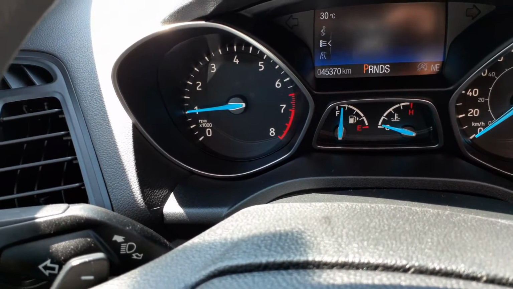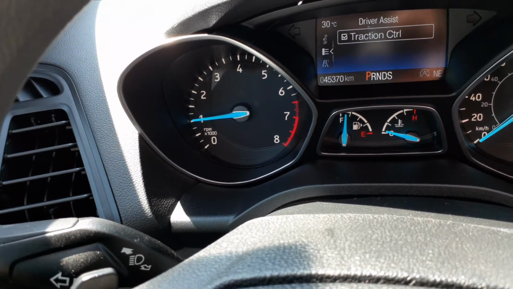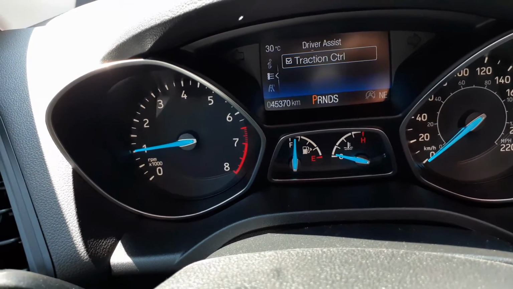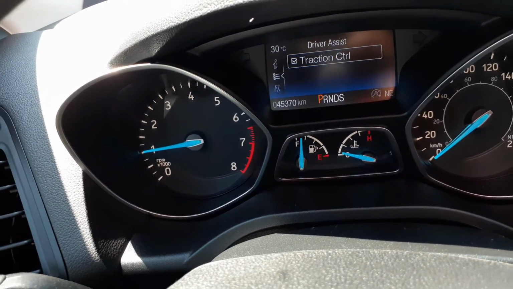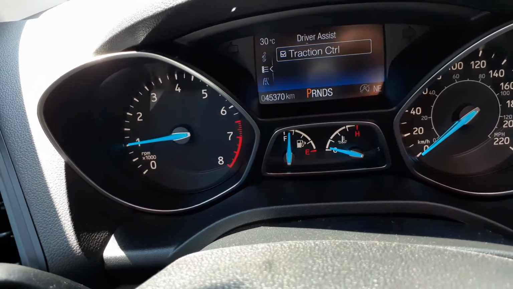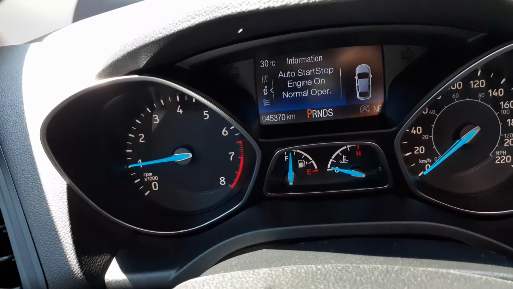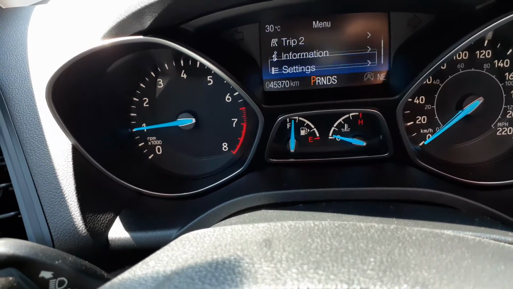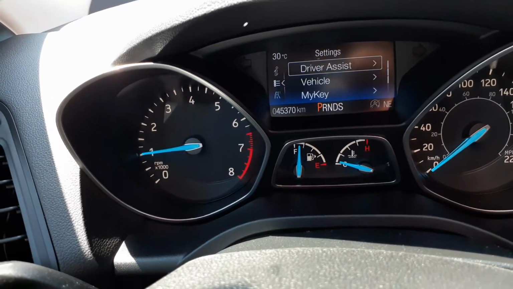Under settings for driver assist, that's where you can turn your traction control on or off. Most times you'll want it to come on. If it's the winter time and you're trying to get out of snow by rocking forward and back, that's when you'll want to shut that off. So go back to your settings.